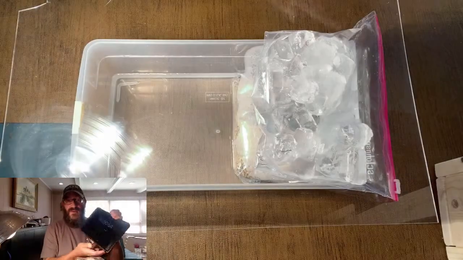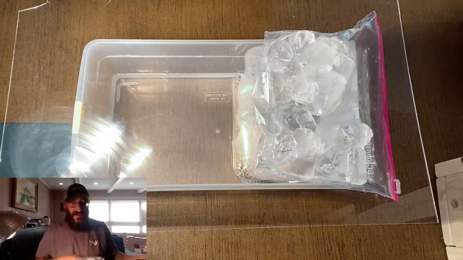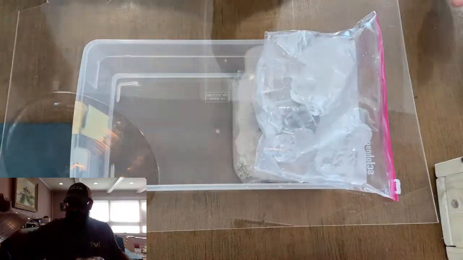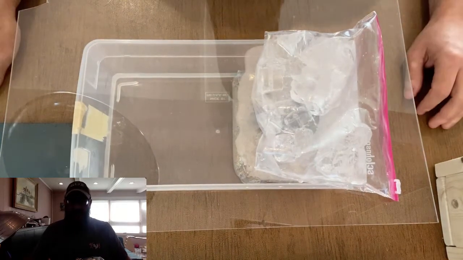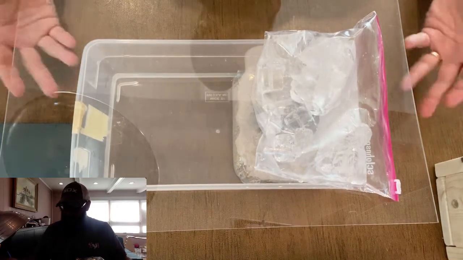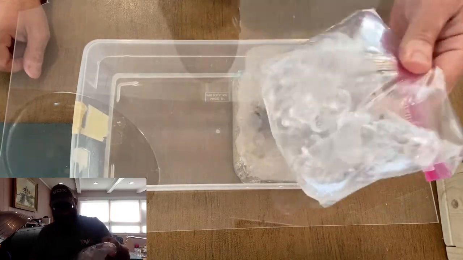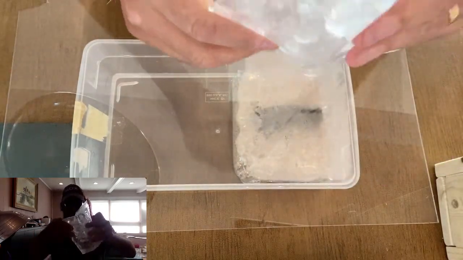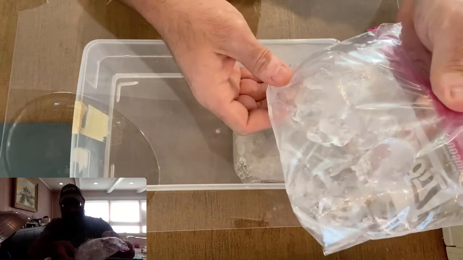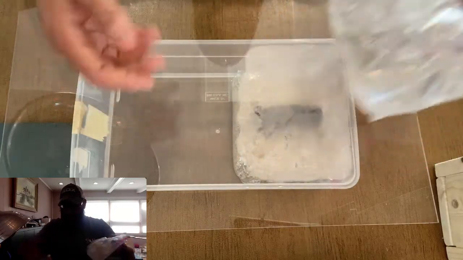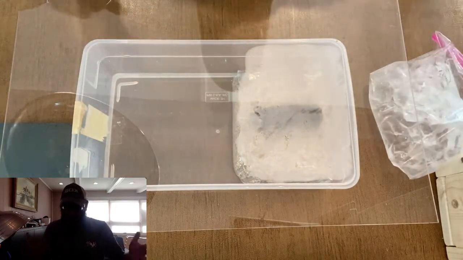All right, so it's been about 5 minutes, and let's go ahead and turn off the light and see what happened. First of all, everything looks pretty much the same. The box is still the box. The plastic top is still the plastic top. The bag of ice is still, well, it's mostly ice. There's a lot of water in here now. Now the water looks the same, and the sand, well, there's something else going on here.